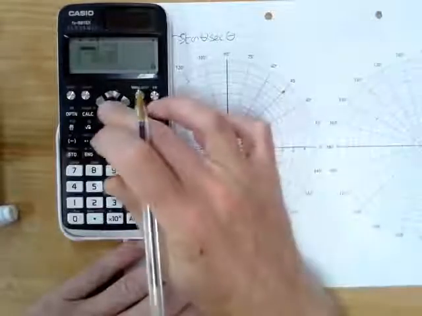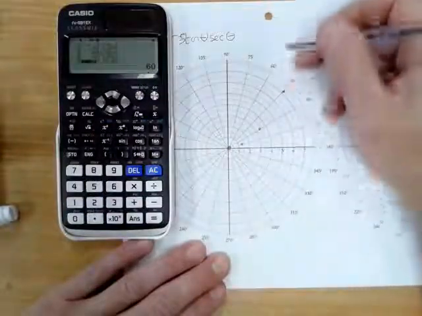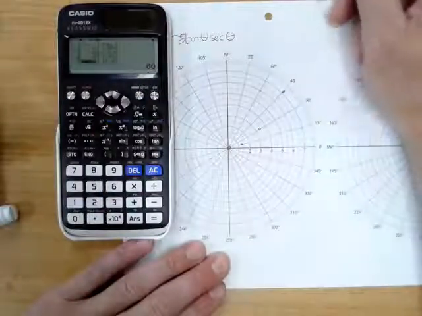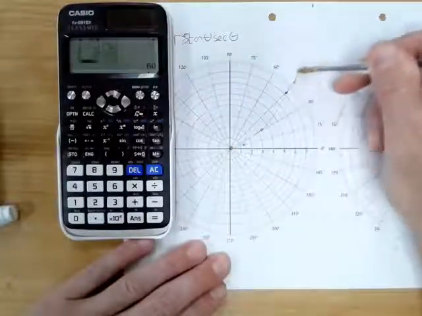And these are going to get bigger now. 17 out. Right, that's for 60 degrees. So I'm almost off the top of my page. I'll go there and I'll just join that up.